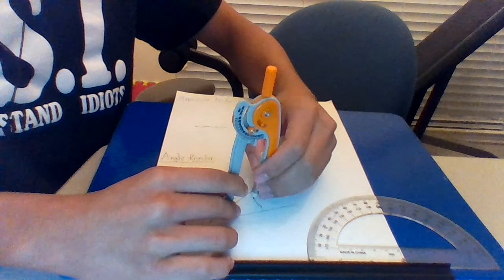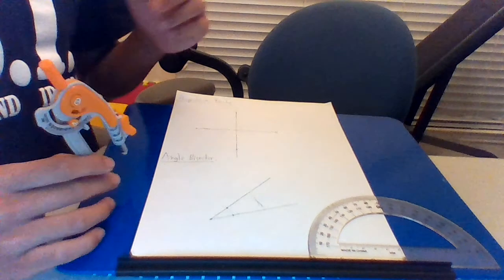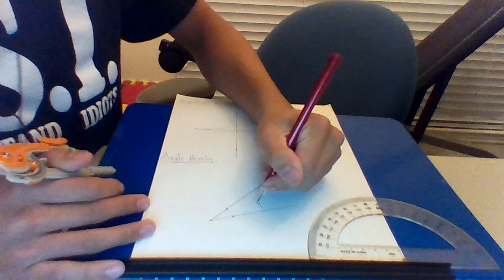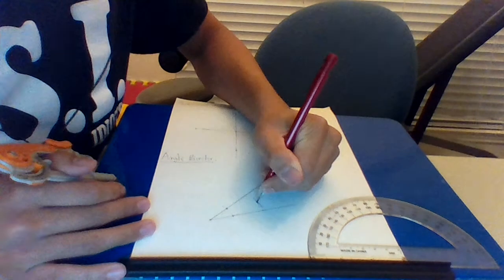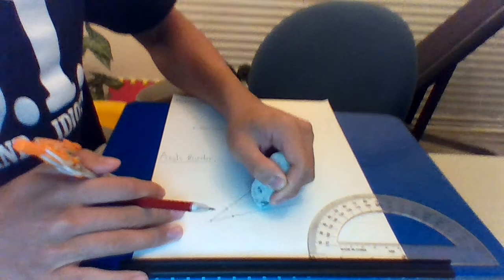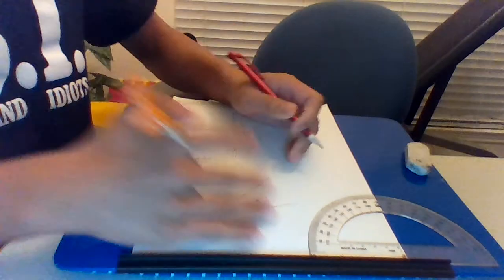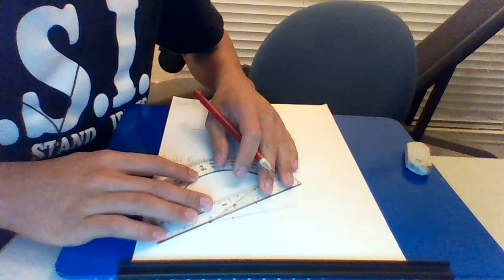Make the circular line again, and just like with the perpendicular bisector, you connect to the point where they both cross. You can erase after you got your point, or you can keep it. And last, create your bisector line for the angle.